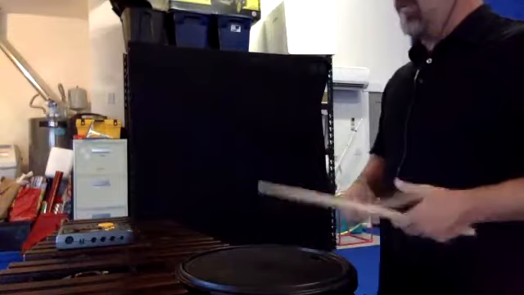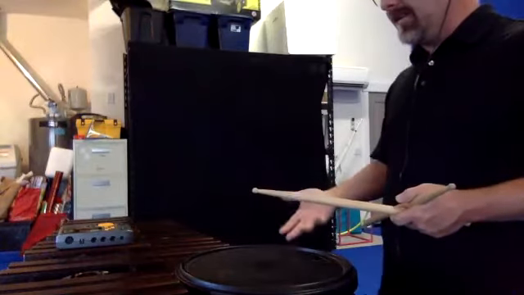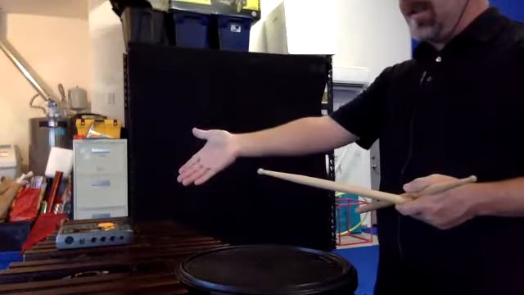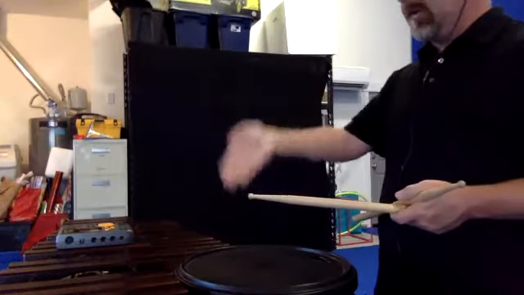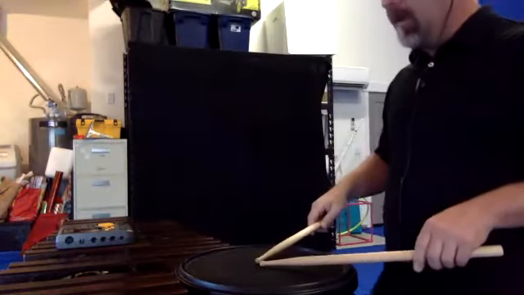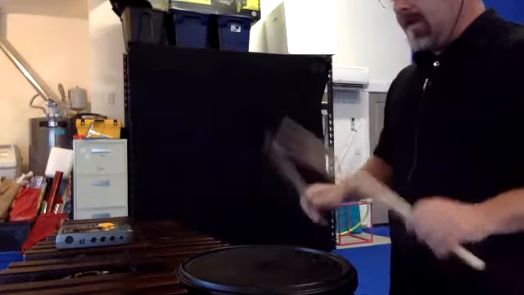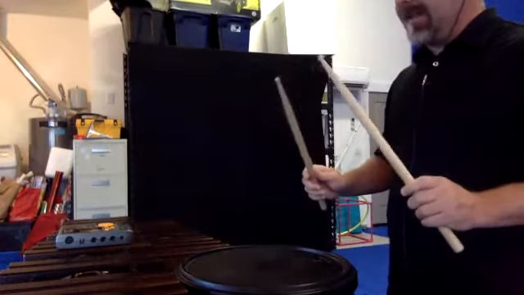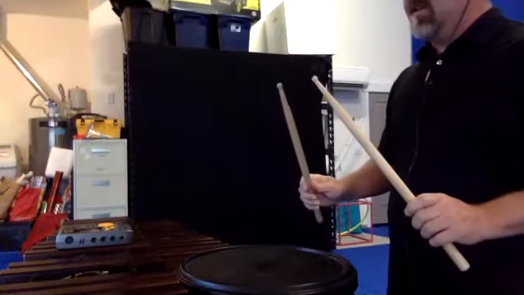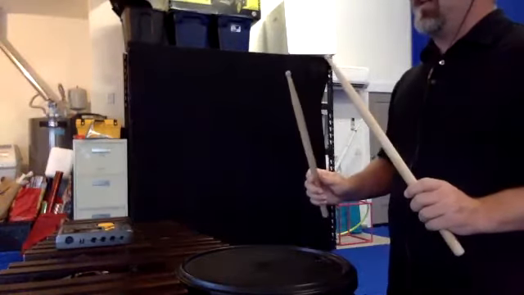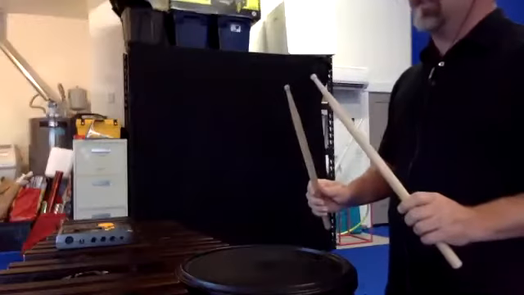At that point, we're assuming that they're comfortable counting 16th notes with the metronome at this tempo and being able to go from 8th notes to 16th notes. So this is the tricky part. When you go from the double stop, so we're going to say this is 4 and, both sticks should rebound up before you play your 16th notes.